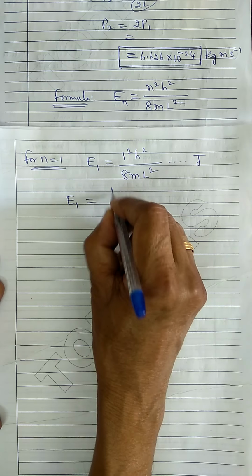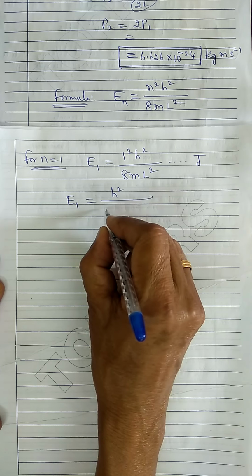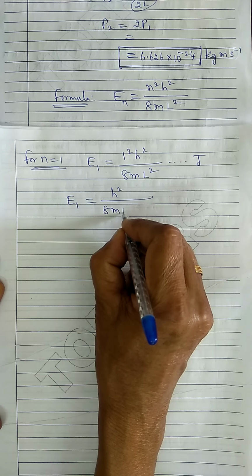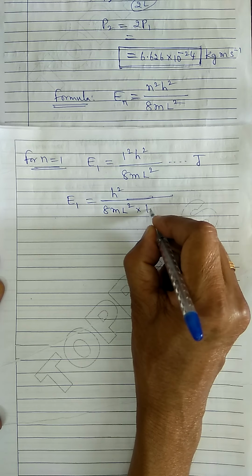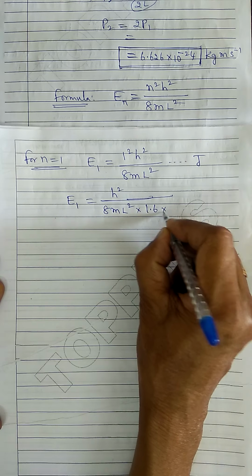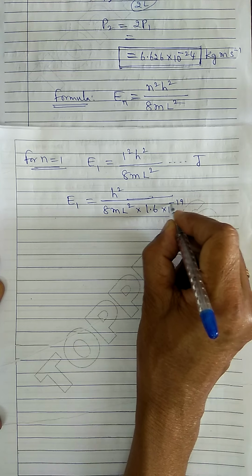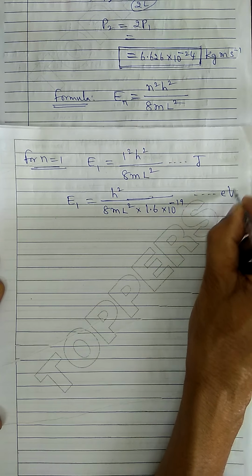E1 is equal to h square divided by 8 m L square, divided by 1.6 into 10 to the power minus 19, so many eV.